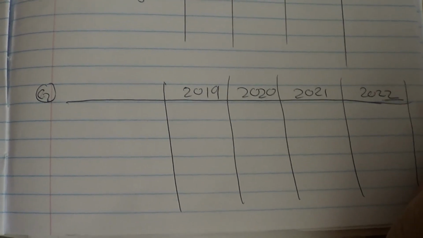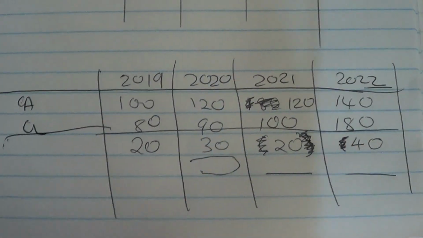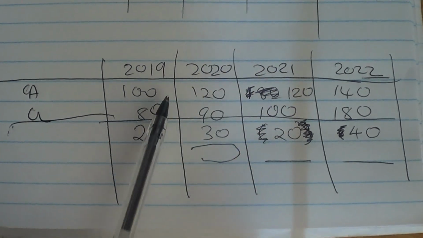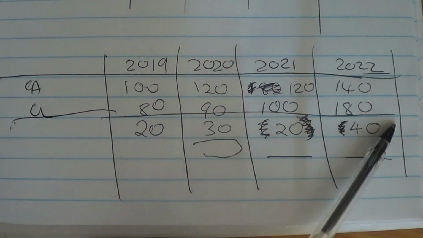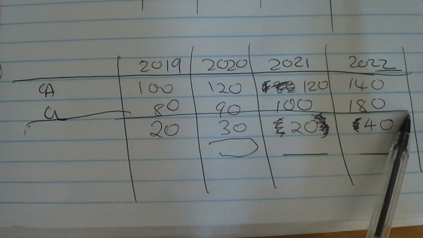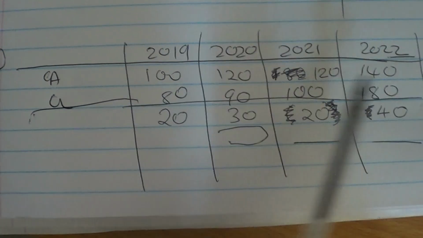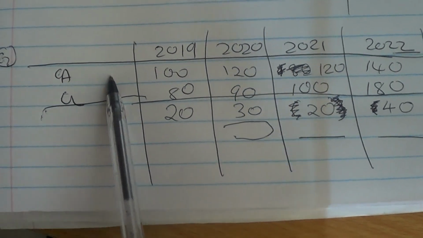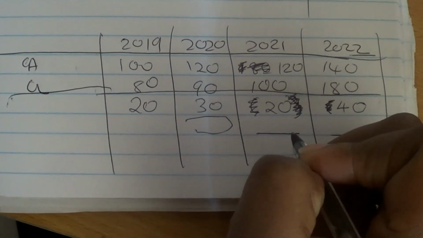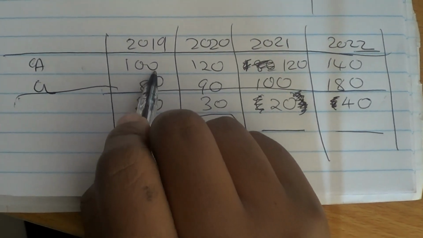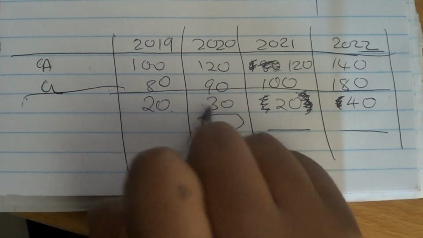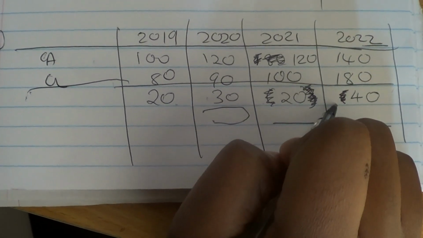Current assets is obviously your inventory. So let's assume that we got current assets of that and current liabilities of this. This can either be easily given, or you have to look at your statement of financial position to determine which was current assets, which was current liabilities. And when I say current assets minus current liabilities, in 2019 I get 20, in 2020 I get 30, I get 20, and then I get 40.